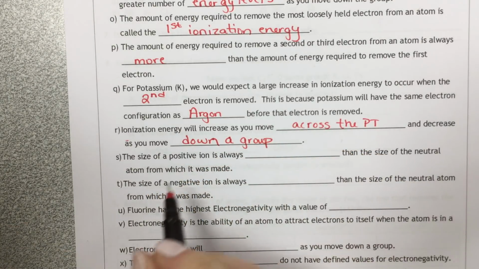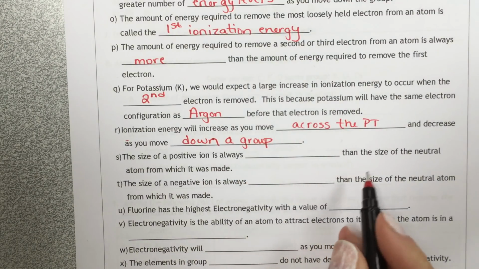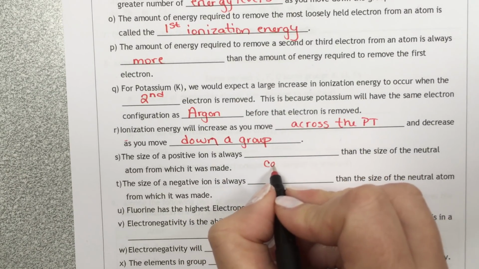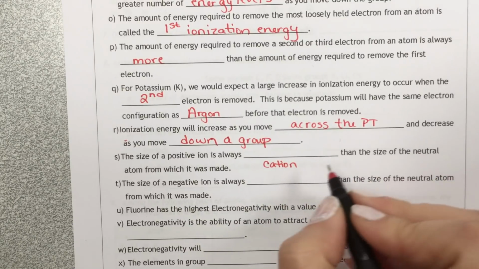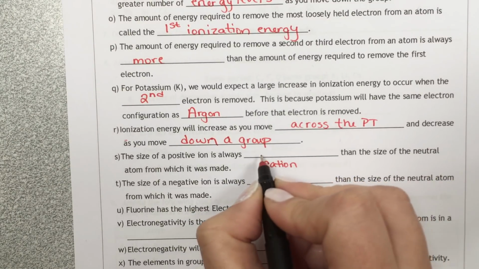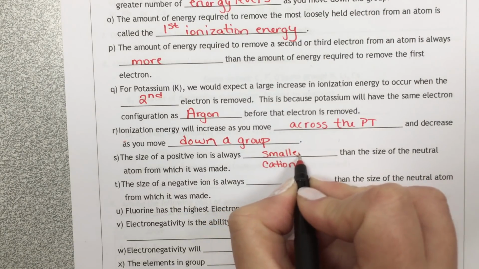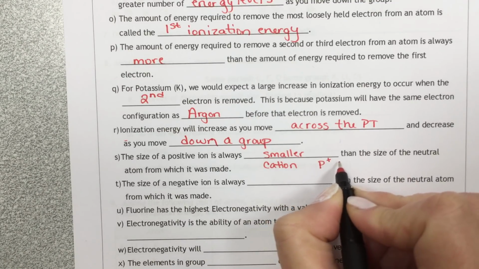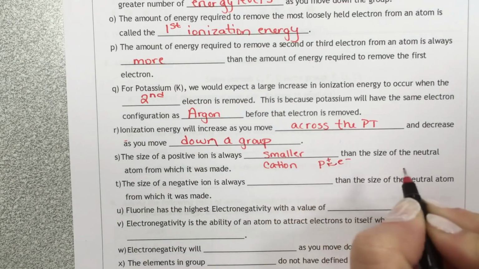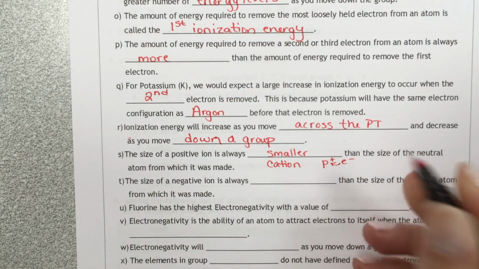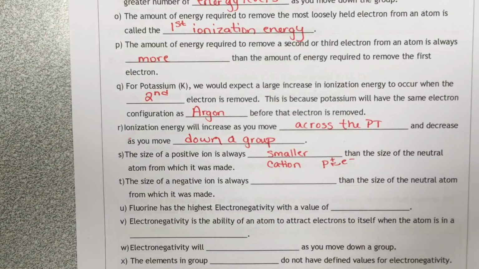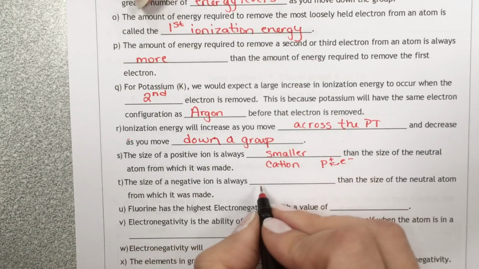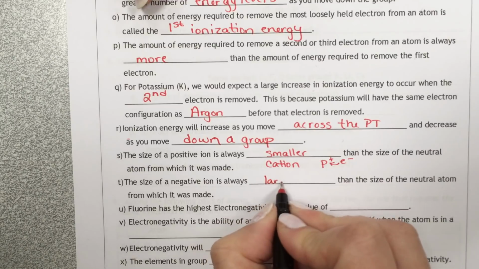There we go. Okay, so the size of a positive ion is always smaller than the size of a neutral atom from which it was made. So remember, cations, that's a positive ion, and positive ions are always smaller. If you think about it, in a cation there are more protons than electrons, so the electrons will be pulled in more tightly towards those protons. So keep that in mind. Cations are smaller. You can make some kind of acronym if you want to remember that cations are smaller than the neutral atom, and the size of a negative ion is always larger.